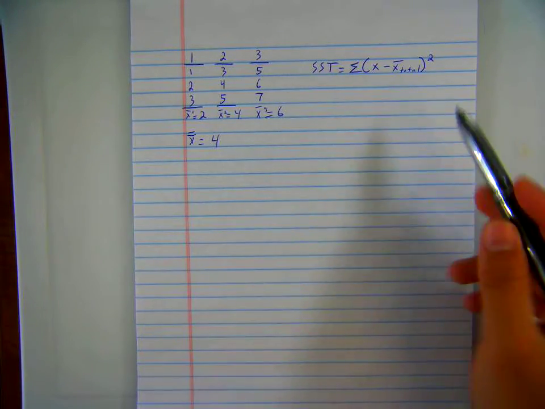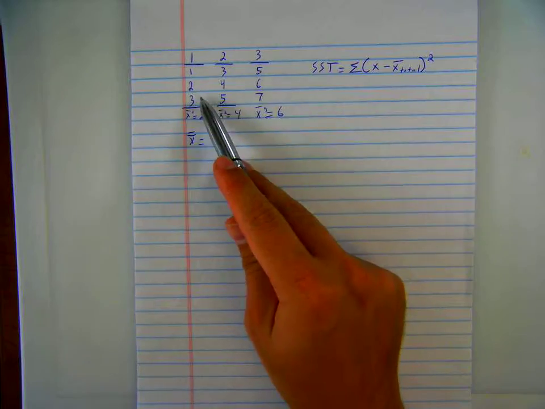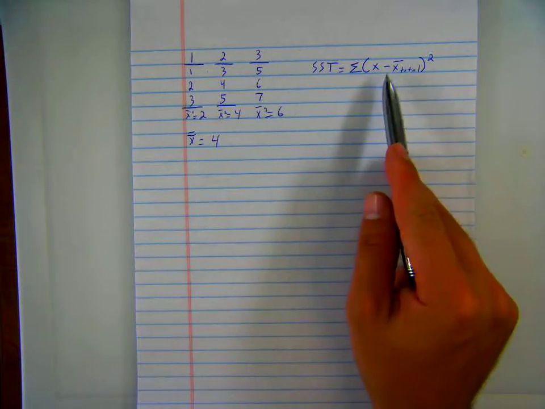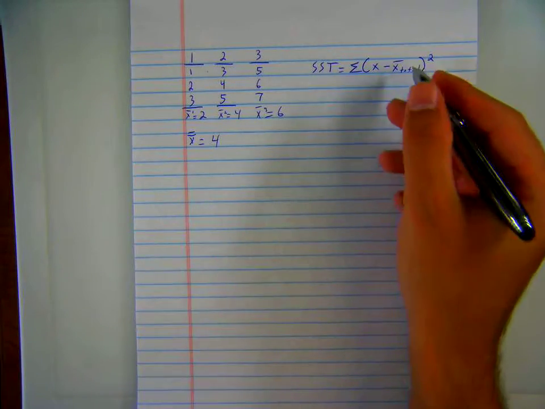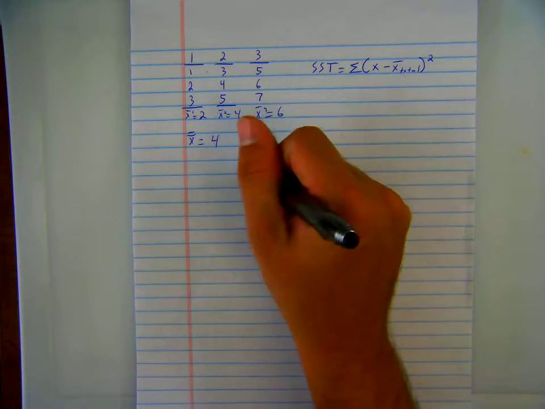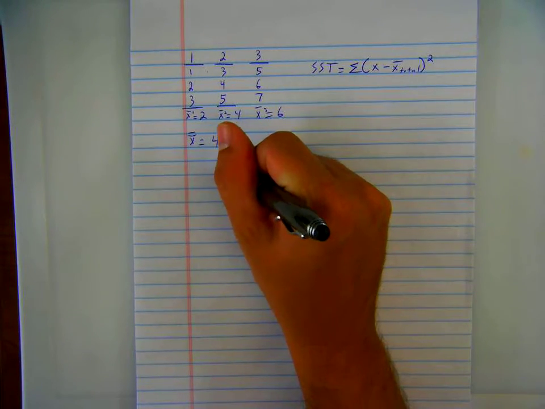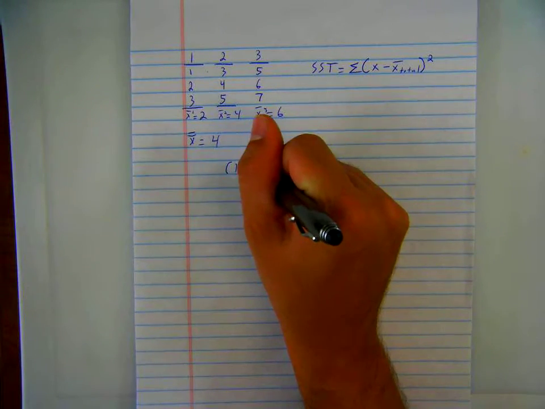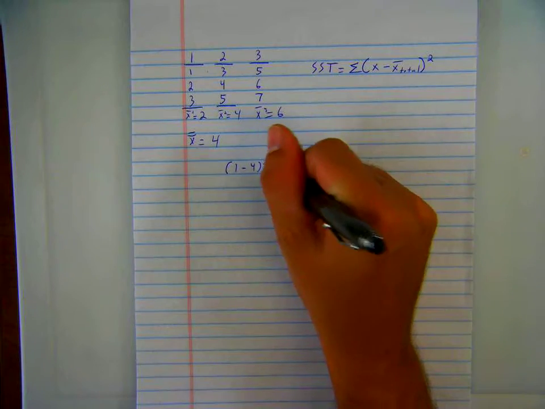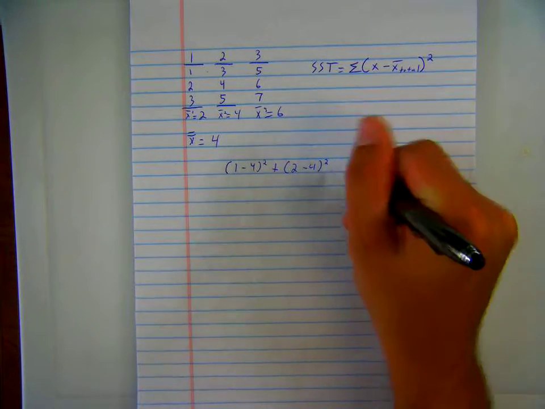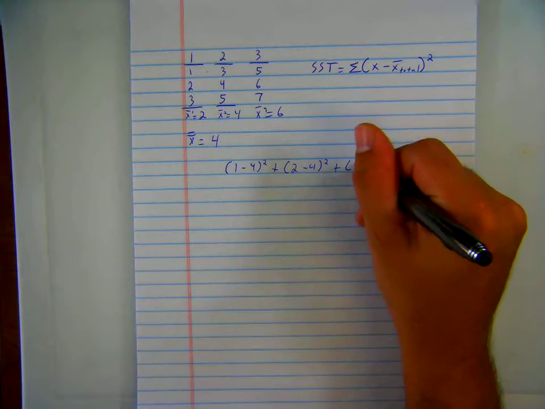Now, we need to plug in every single one of these numbers. So 1, 2, 3, 4, all these. We need to plug into this formula. Of course, the mean of the total is always going to be 4, so you're just going to take each of these numbers and plug them in. So we're going to have 1 minus 4 squared plus 2 minus 4 squared plus 3 minus 4 squared.